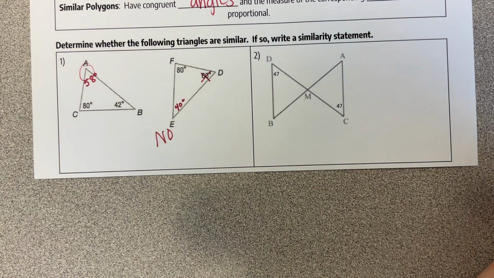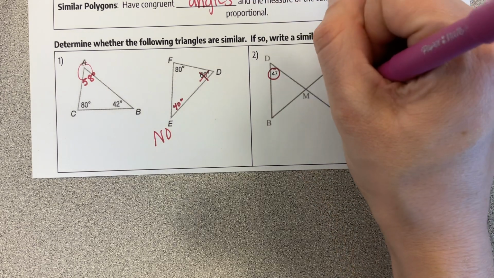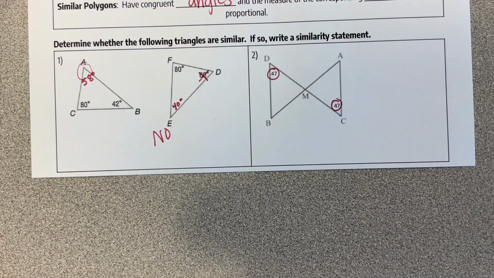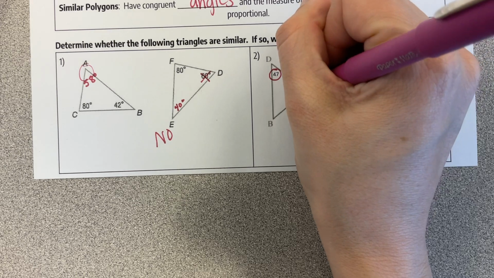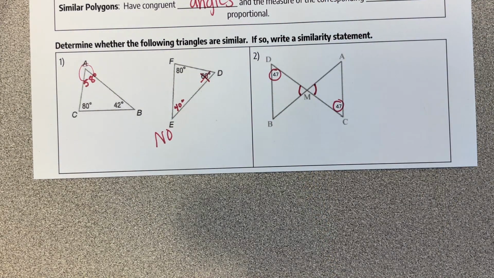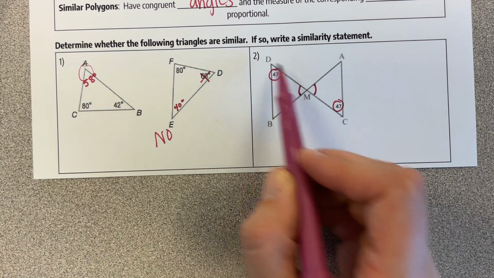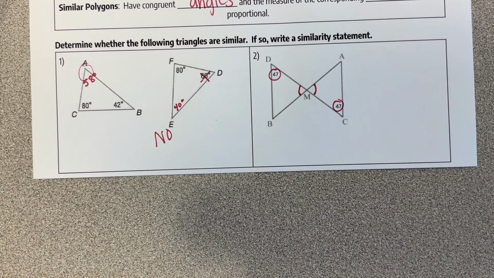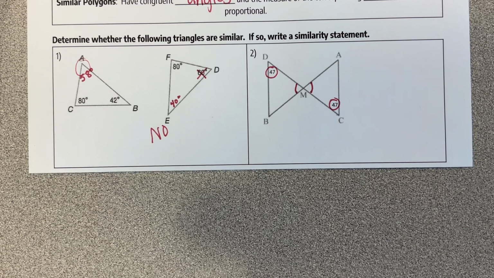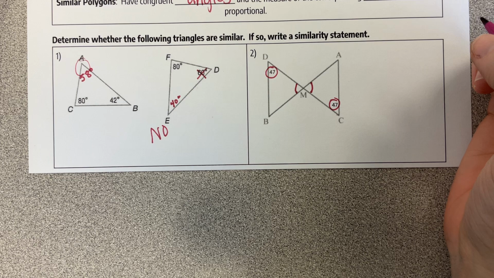Over here, a little bit tricky because it looks like it's only giving us one angle measure. The difference is, if we think about vertical angles, this angle right here is congruent to that angle right there. So it doesn't actually matter what the measure is. We know that we've got a congruent set here and a congruent set there. As long as we have 2 angles congruent, the whole entire thing has congruent angles and therefore is similar.